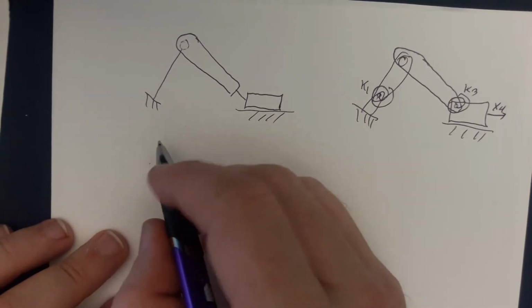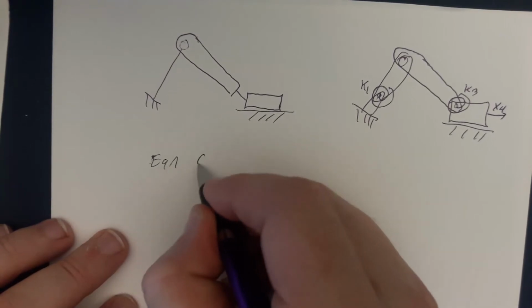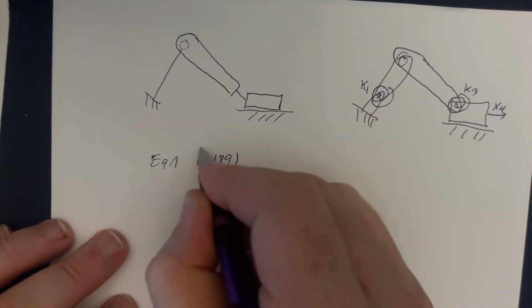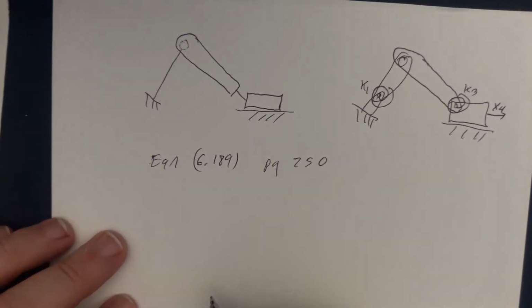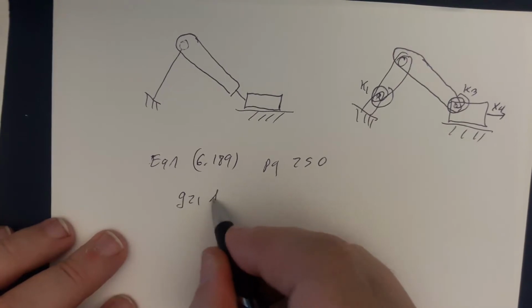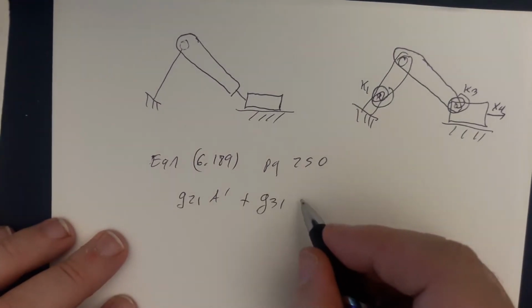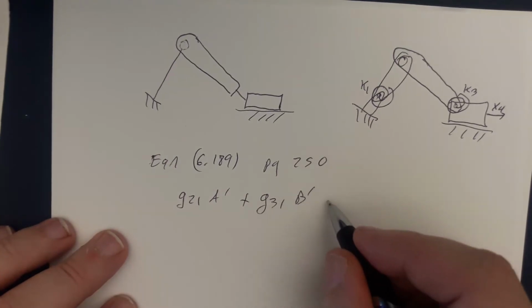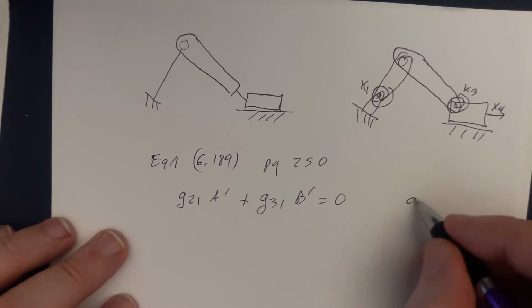There's a couple different versions of it here, but the one we can look at is equation 6.189 on page 250. Okay, and that'll just give us G21 A prime plus G31 B prime equals 0, and Q equals R1.